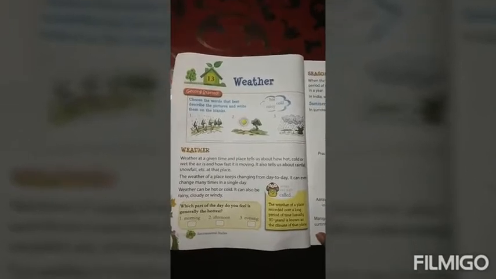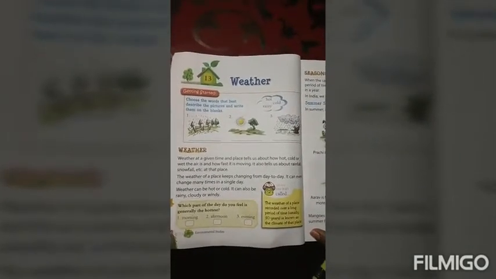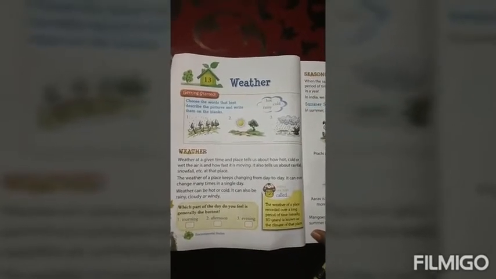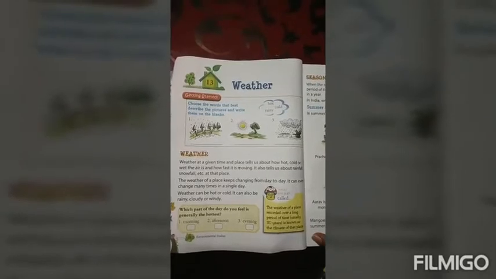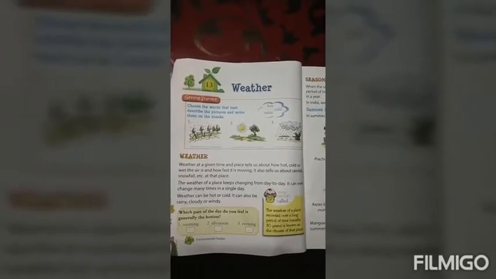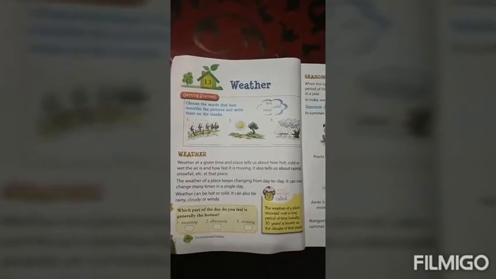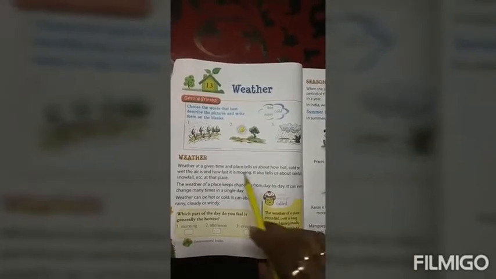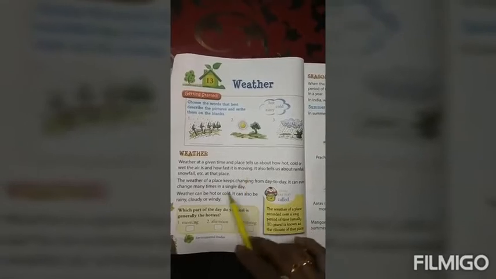By the help of a weather report we can find out about the climate, that is, today it will rain, or today the weather will be hot, or today it will be cold. We can find out with the help of a weather report. So it tells us that it will rain or there will be snowfall, whatever.